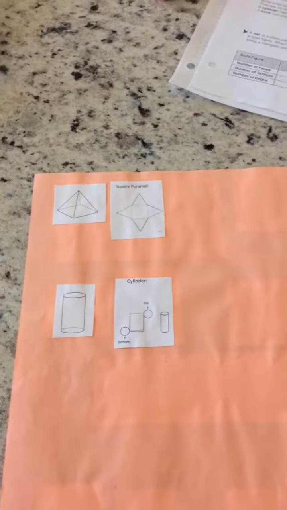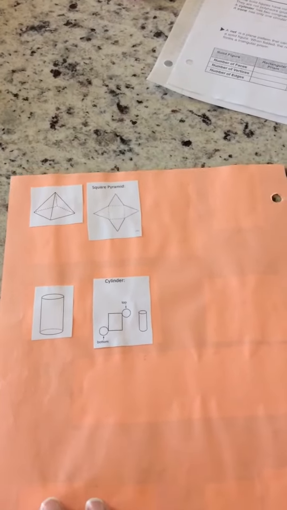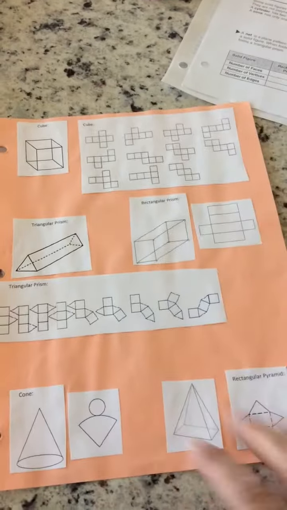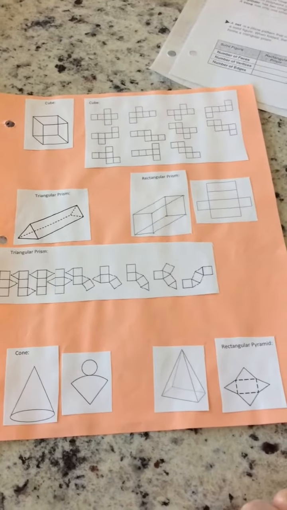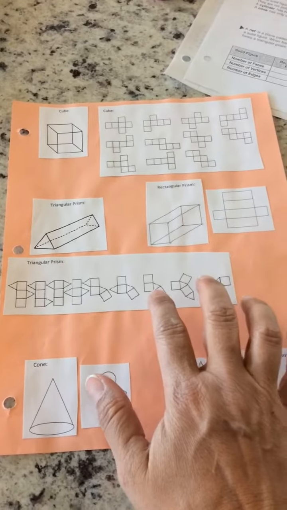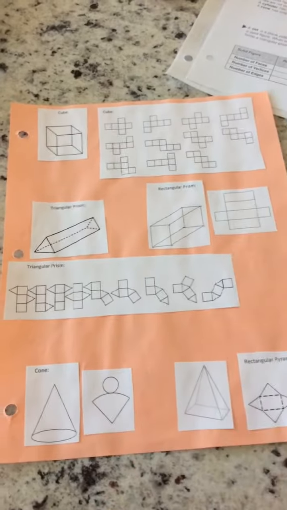So I did email you guys this paper too. So if you want to have that to help you, when we start to talk about surface area, this is going to be a really big help, especially when we first start, because we're going to be using the patterns to find the surface area.